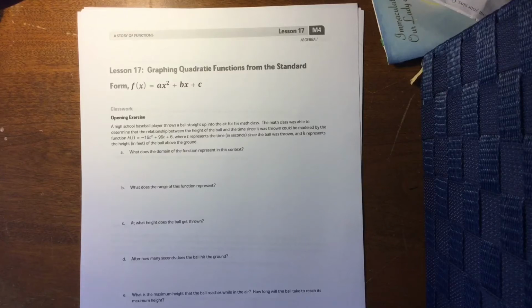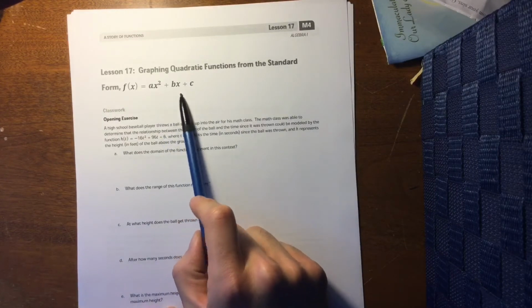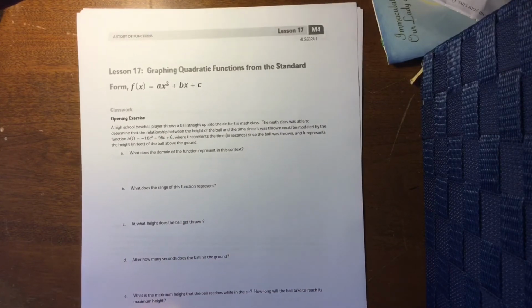Okay, so today we have lesson 17. This is beginning to wrap up our unit on quadratic functions. This one is going to be graphing using standard form, so the form that we've been using for the quadratic equation and all those things, or the quadratic formula, I'm sorry. So it's just kind of wrapping it up and using everything that we've known to this point.